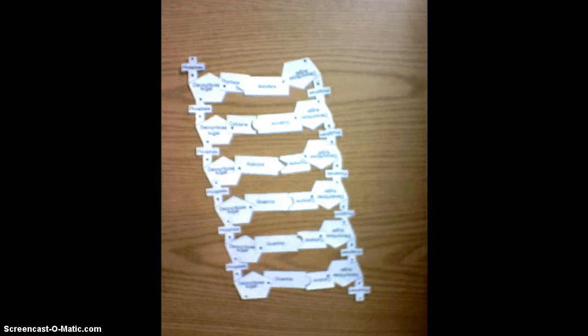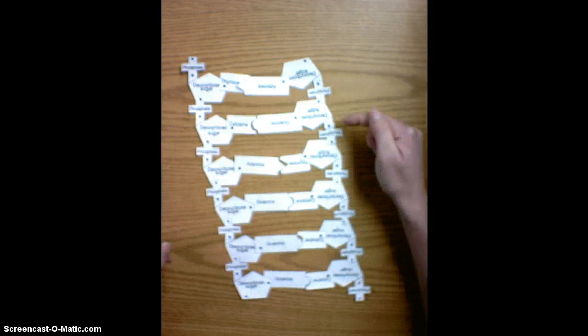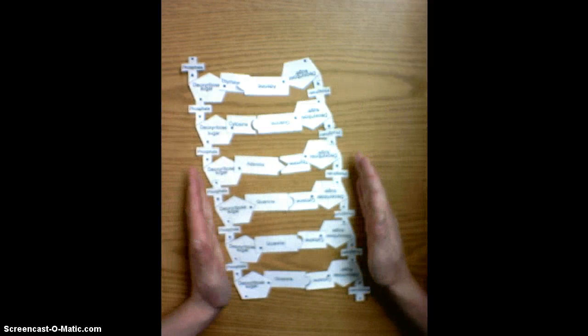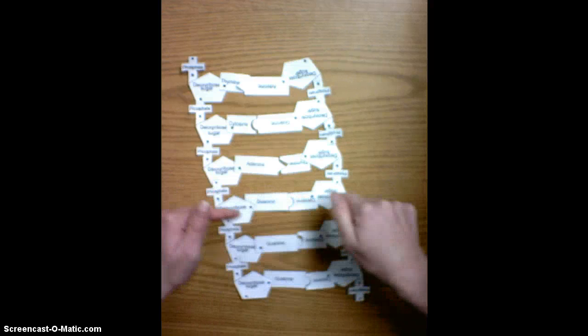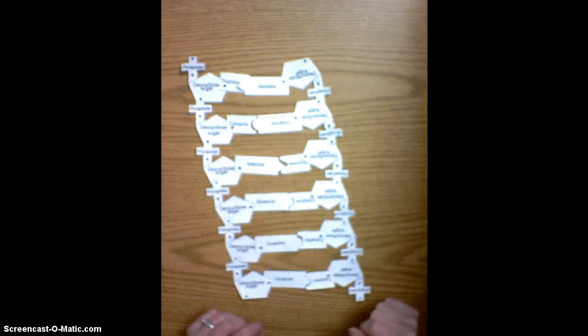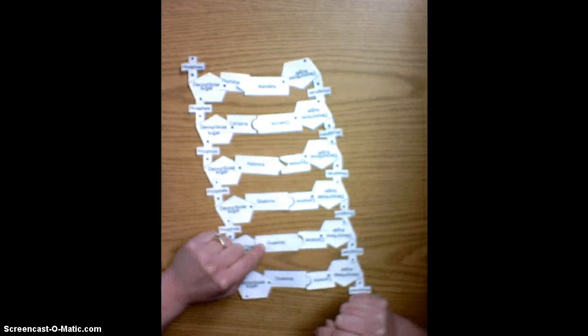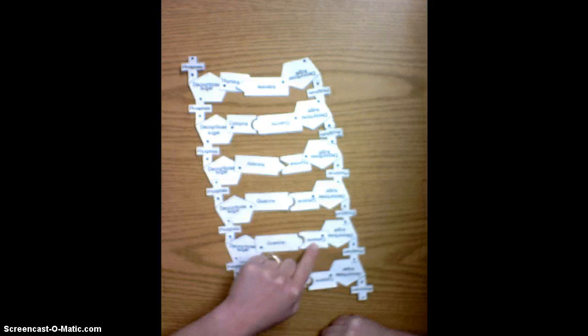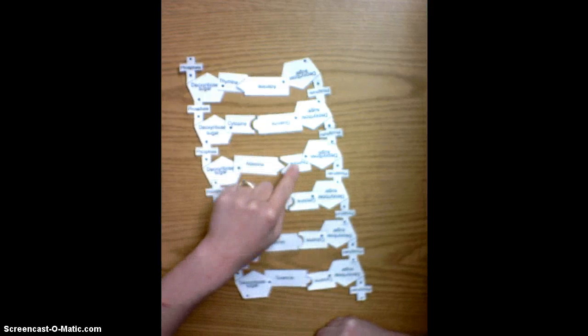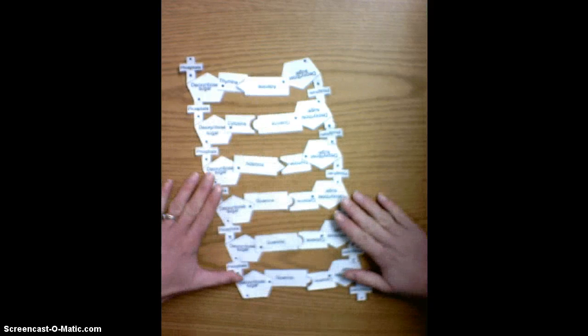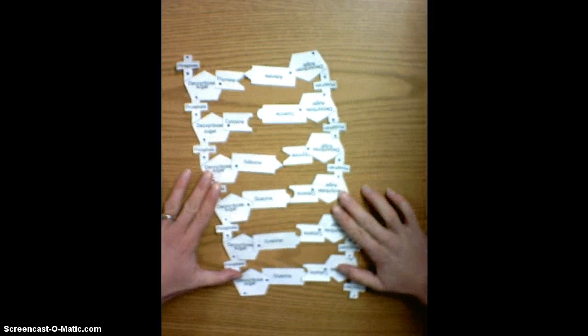So here's a section of a DNA molecule, and I want you to notice a few things. First of all, the backbone is made of phosphate and sugar on both sides. These are covalently bonded so they don't break apart. The center, or the rungs of the ladder, are going to be made by the nucleic acid bases, and guanine always pairs with cytosine, adenine always pairs with thymine. These are hydrogen bonded so that it is easy for them to break apart. That will become important later on in what we learn.